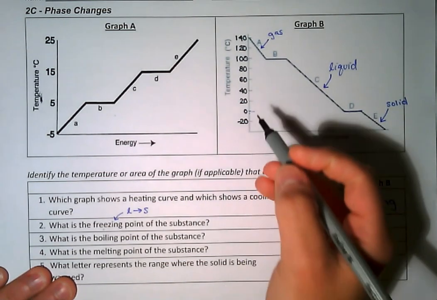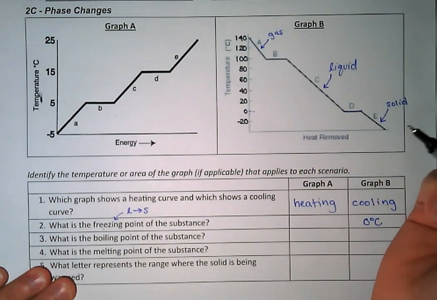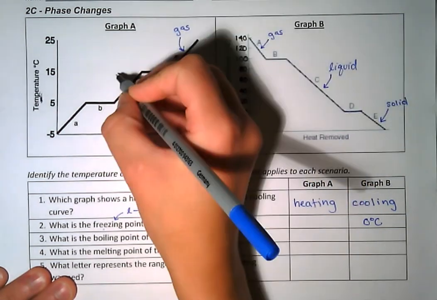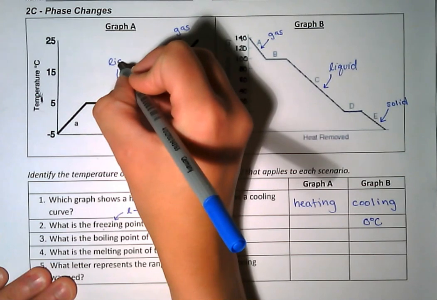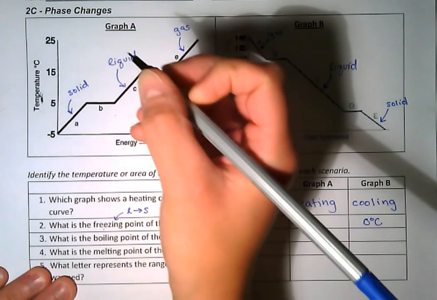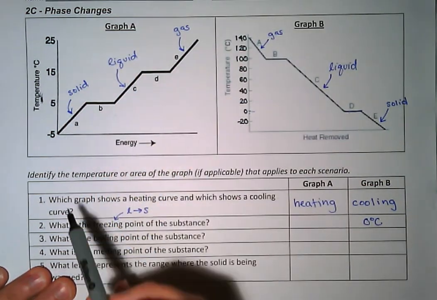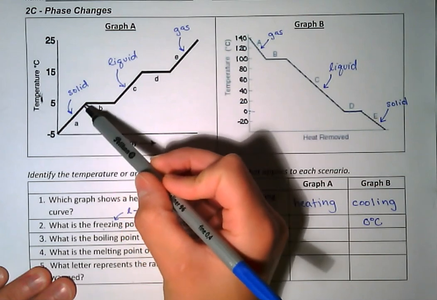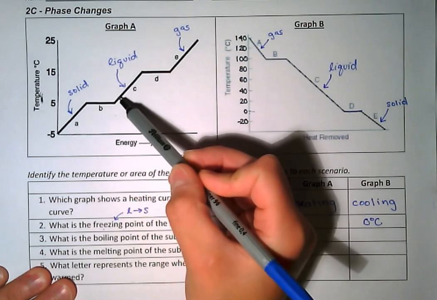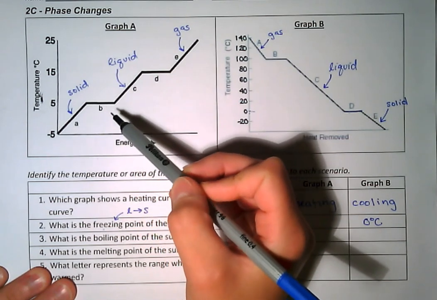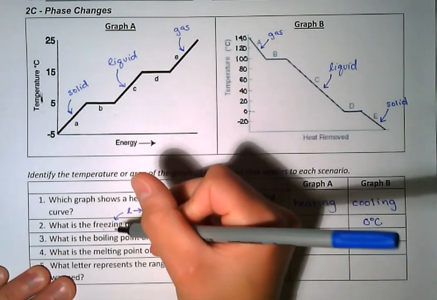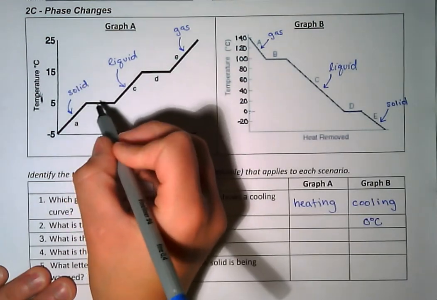Now for graph A, we can label the same states of matter on the graph. Our hottest part of the graph is still going to be our gas section. The middle part is going to be liquid. And the lowest part of the graph is going to be where our solid is. Even though this graph is not showing something freezing, it would show something melting because we're increasing temperature. Transferring from a solid to a liquid here, this would be the section where the graph is melting. Freezing and melting occur at the same temperature. They occur at the same point, so we can still use this graph to figure out the freezing point.